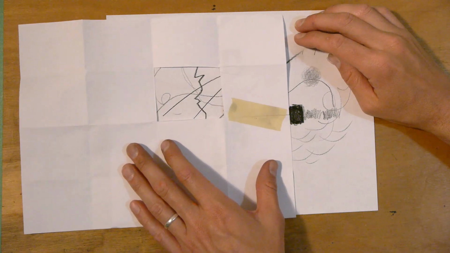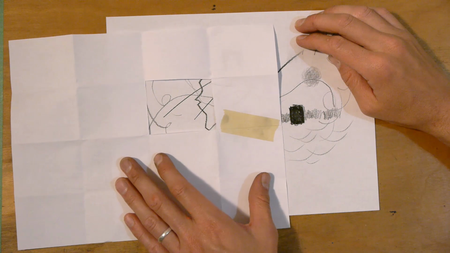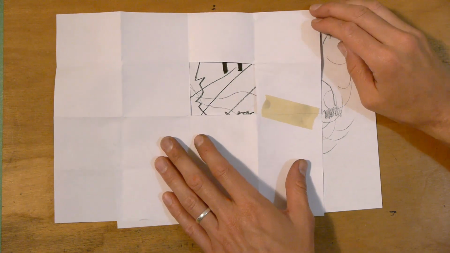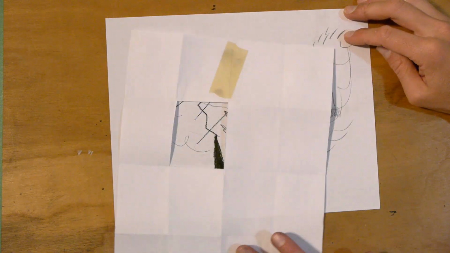Move it around, just move it around. Oh, it looks like there might be a profile of a face here somewhere. Could be. Just keep moving that around and see what you can find. I'm going to keep moving this around and see what I can find.